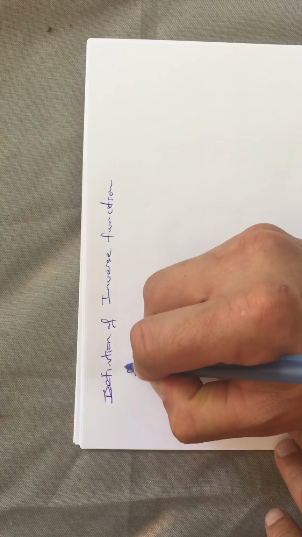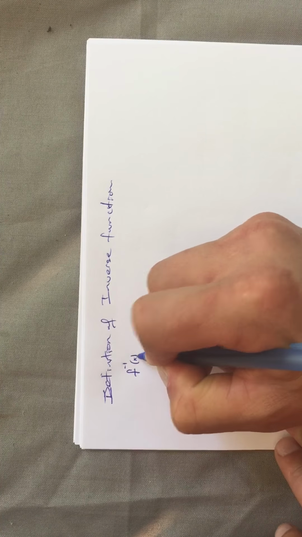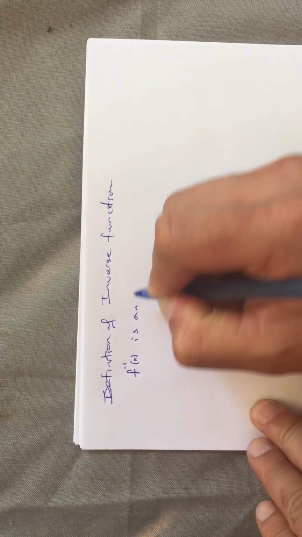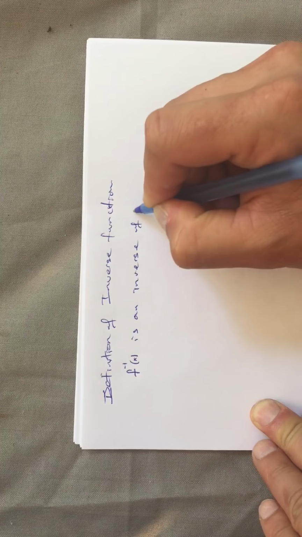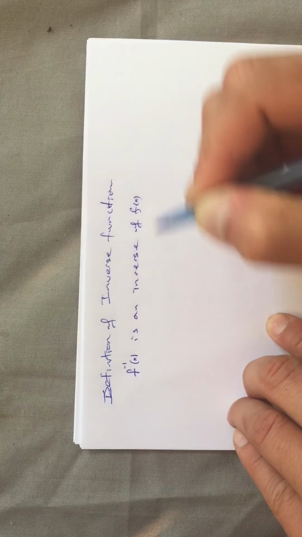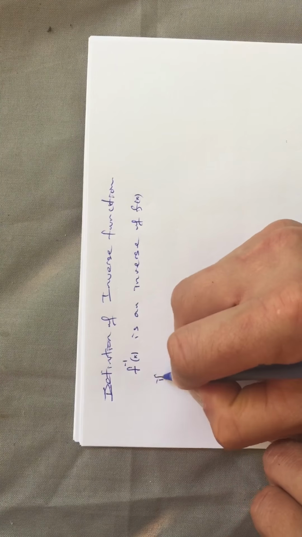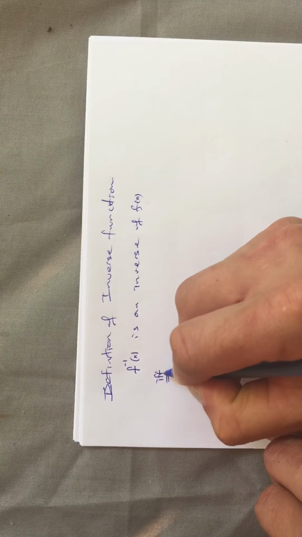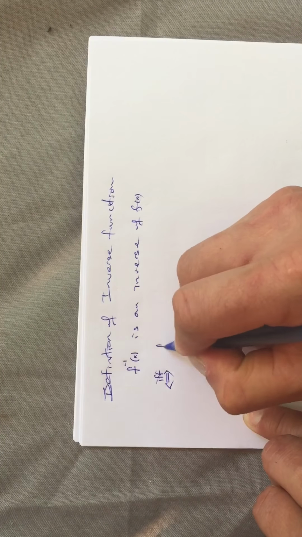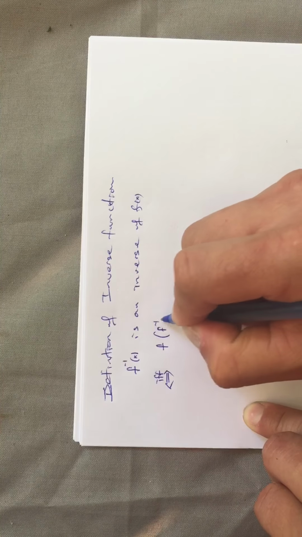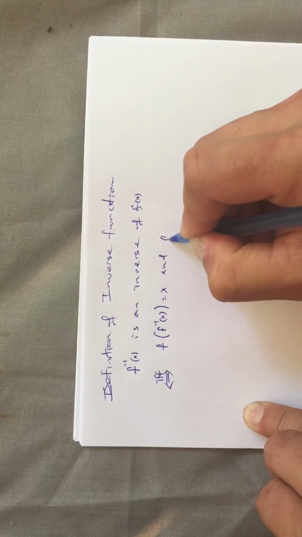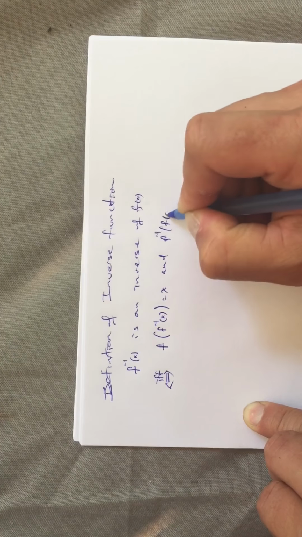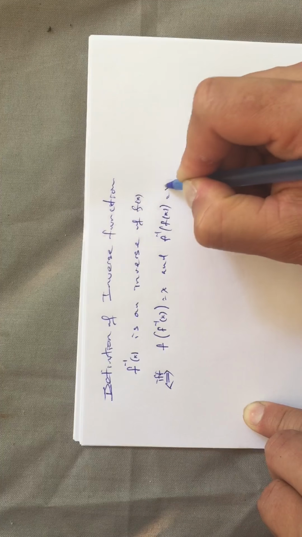We denote it as f^(-1)(x), where the minus 1 is not a power, and it is an inverse of f(x) if and only if, a biconditional, f(f^(-1)(x)) gives you x, and f^(-1)(f(x)) also gives you x.